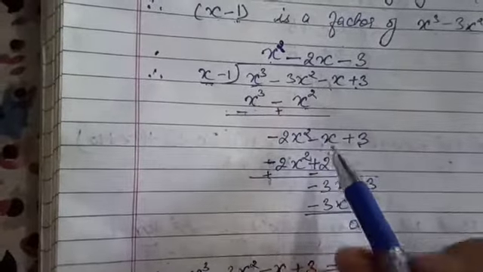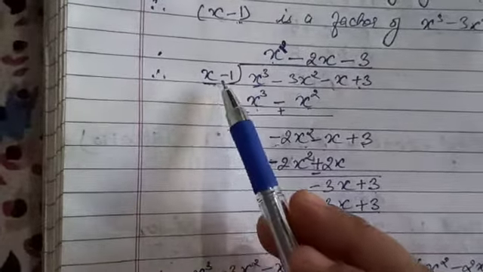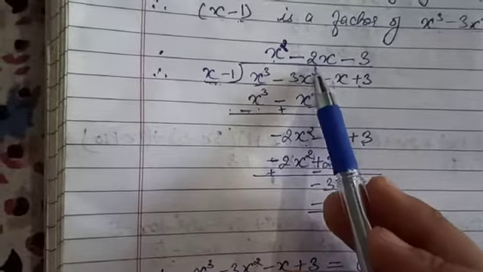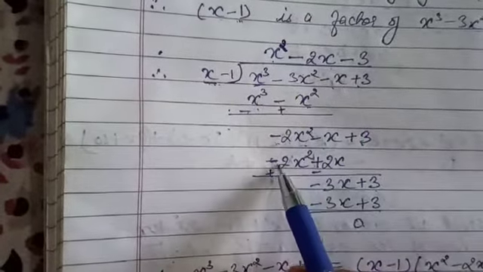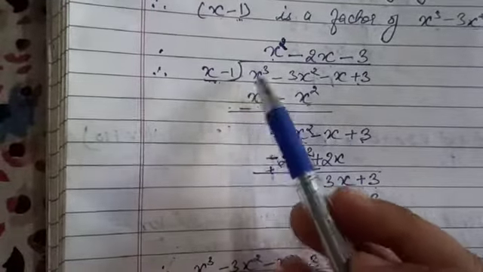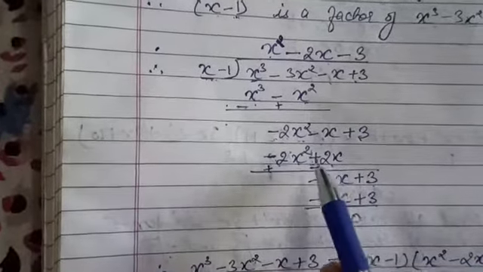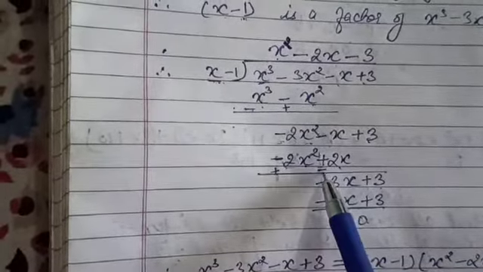Now we have minus 2x square and this is x. So we will multiply x with minus 2x to get minus 2x square, and minus 1 multiplied by minus 2x gives us plus 2x. Now we will subtract these terms, so sign will change here.